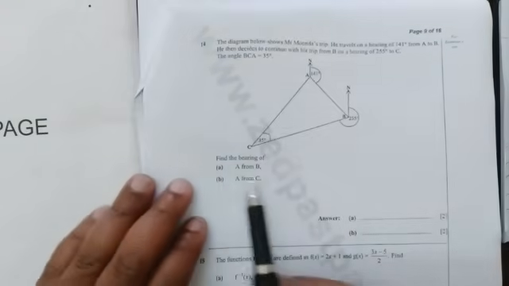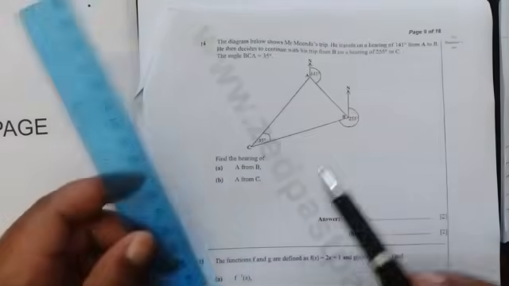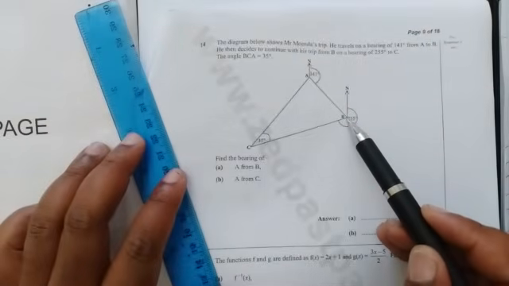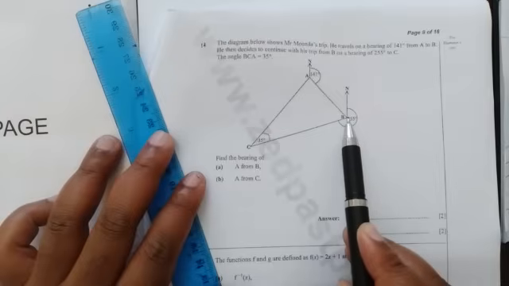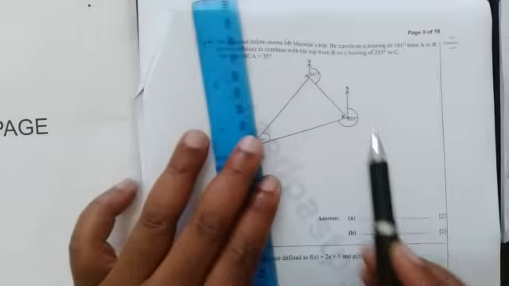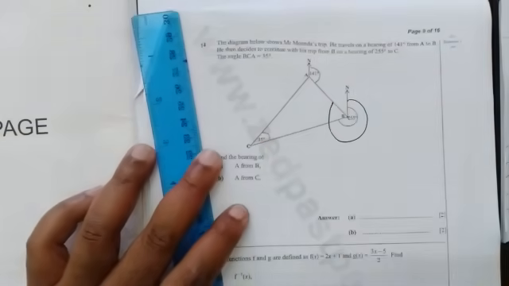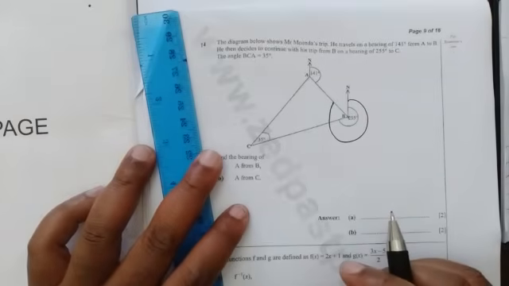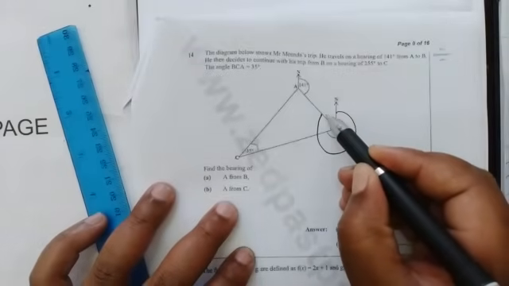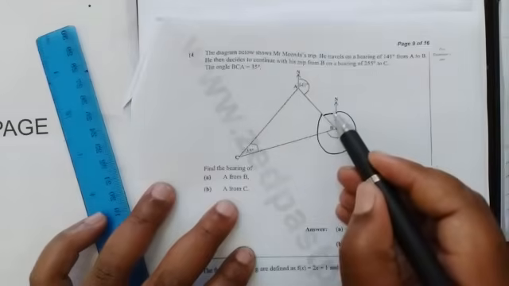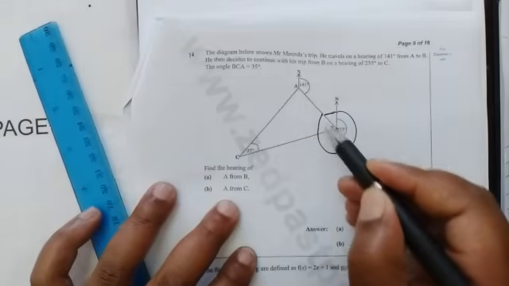Okay, so we find the bearing of A from B. A from B, right? This is the bearing that we want. So we are going to go to B here and move from the North Pole in a clockwise direction. Okay, so that's the bearing that we want here. All right, so how do we get that one? We can find this angle, all right, because these two are parallel lines and this is a transversal. Hence, these two are allied angles.